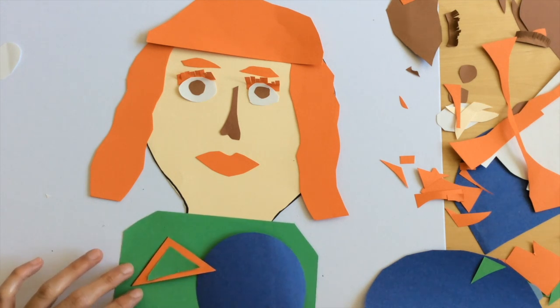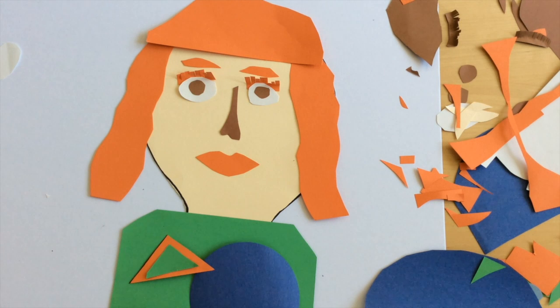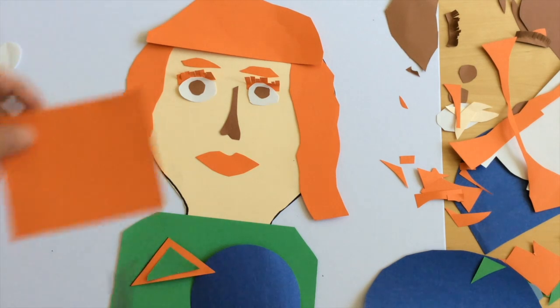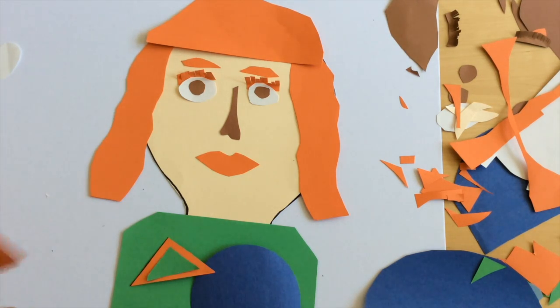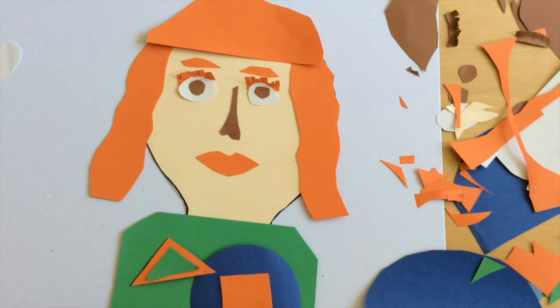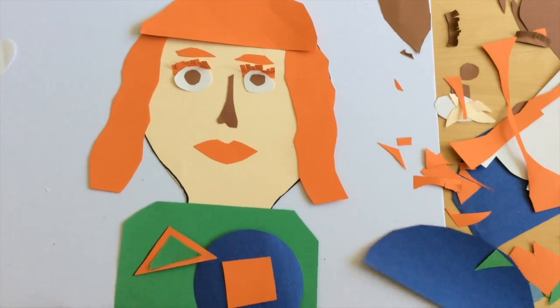Create a circle. What other examples of geometric shapes could we use on her shirt? A square. Put a square right in the middle of that circle. See?